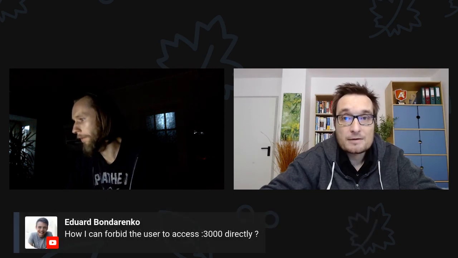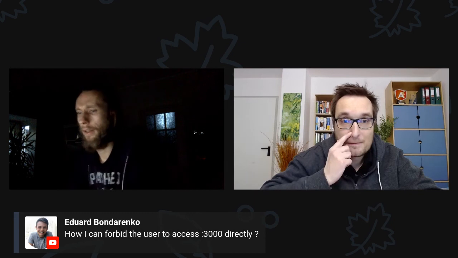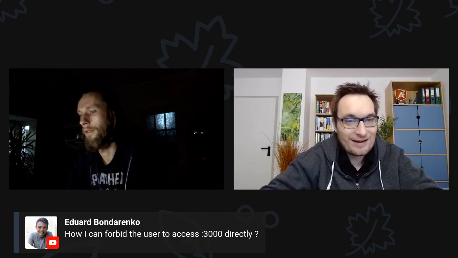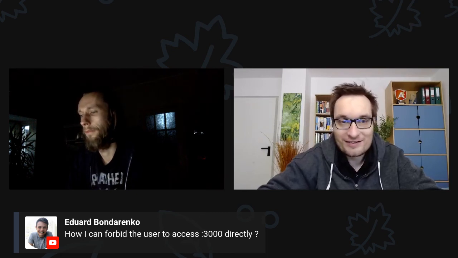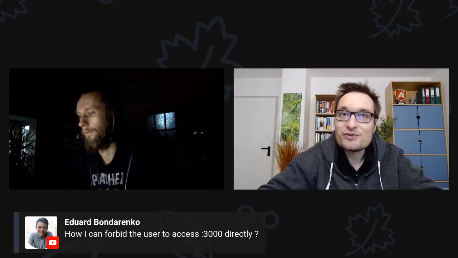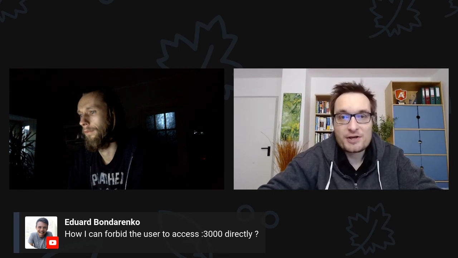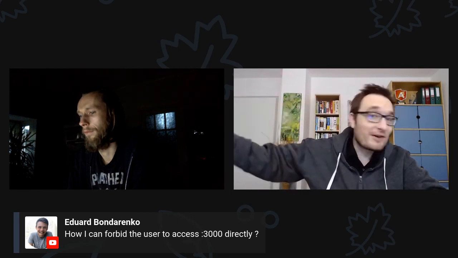Okay, thank you. And the last one: how can I forbid the user to access this port directly? Well, the thing is you cannot. And that's not an issue of Module Federation. It's a general issue. No one can prevent you from loading a single page application from a given location.